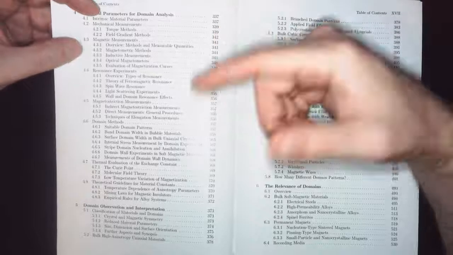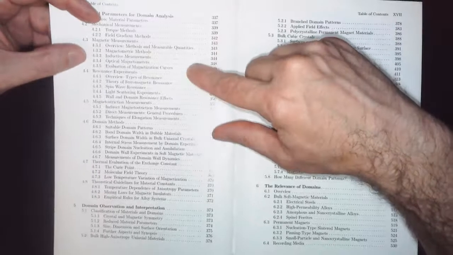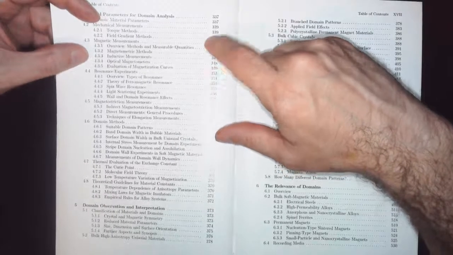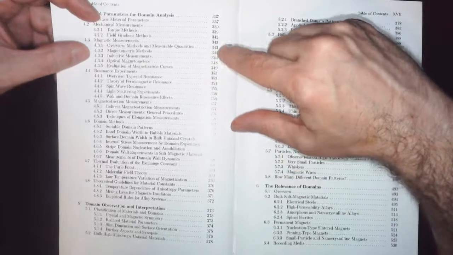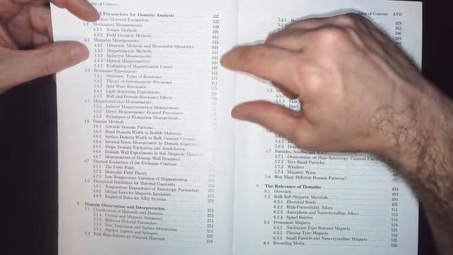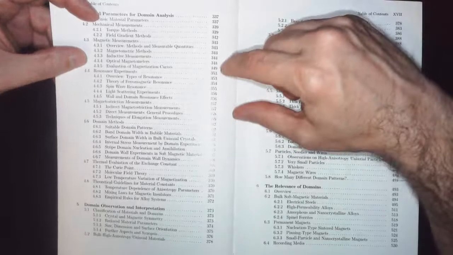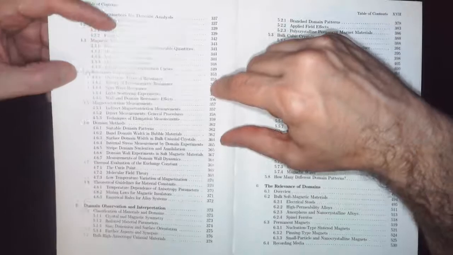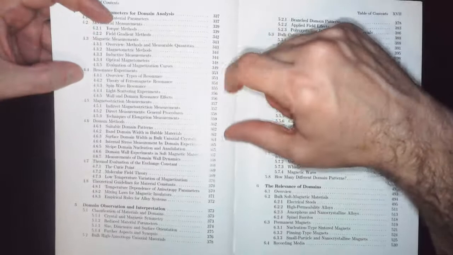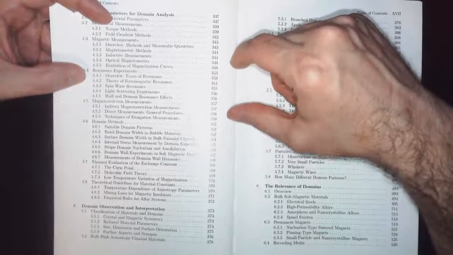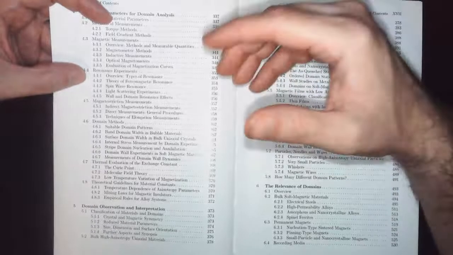Magnetic measurements. So these are obviously magnetic measurements. Evaluation of magnetization curves, magnetometric methods, stuff like that. Optical magnetometers, inductive measurements. We have different ways to measure these things. Resonance experiments, ferromagnetic resonance is what I did.